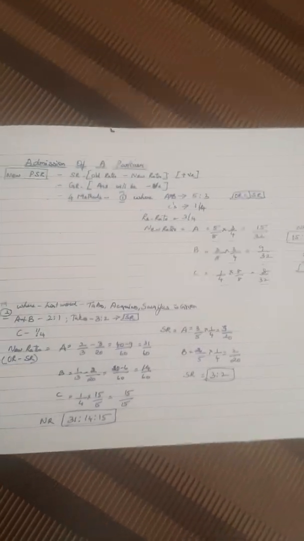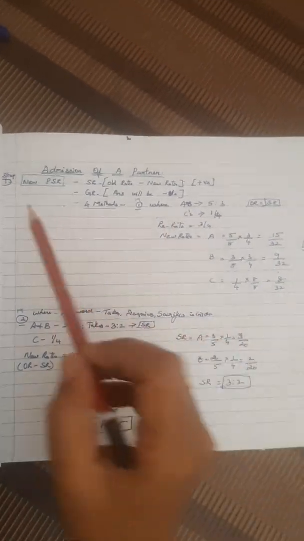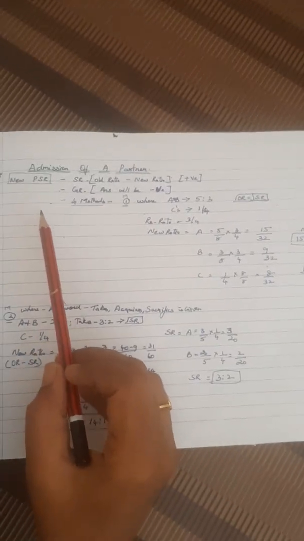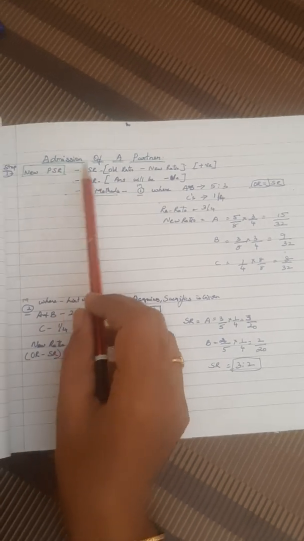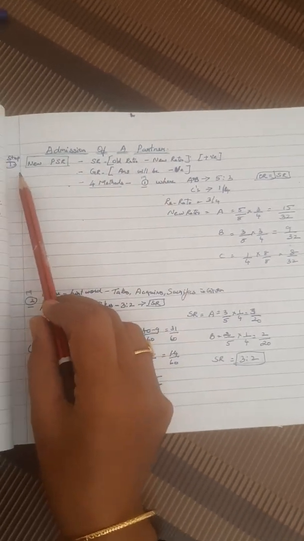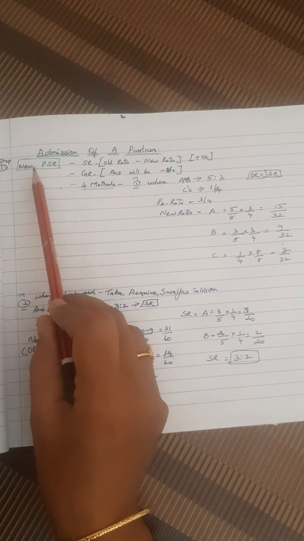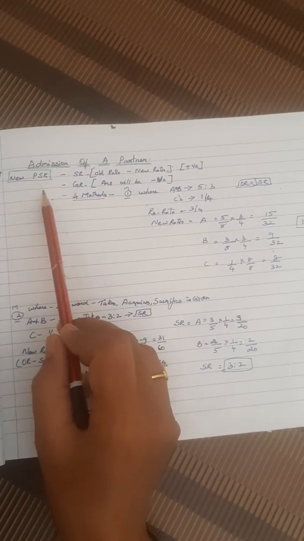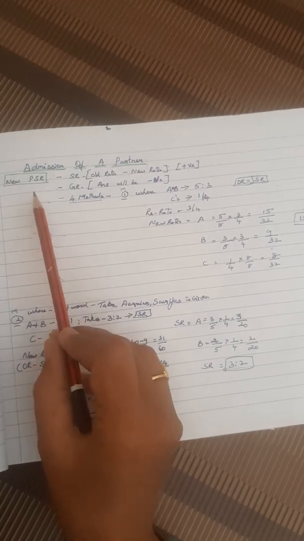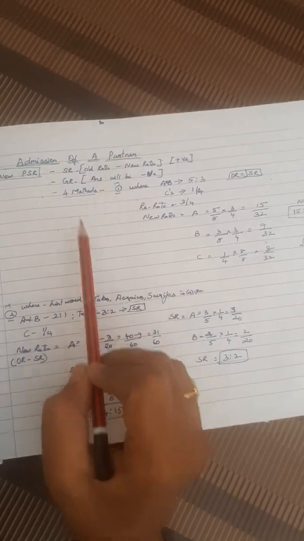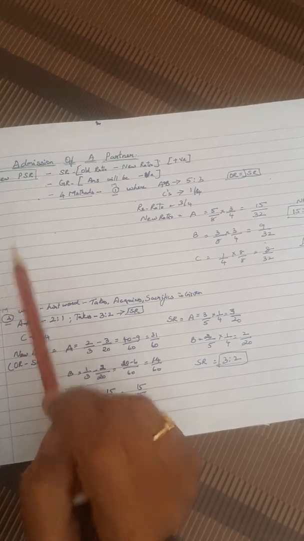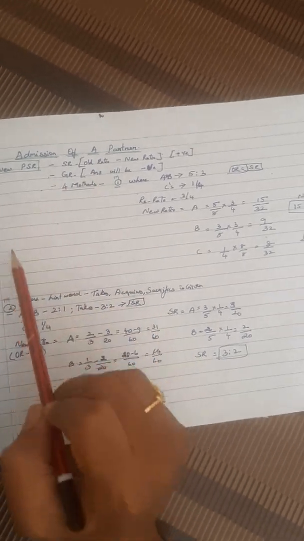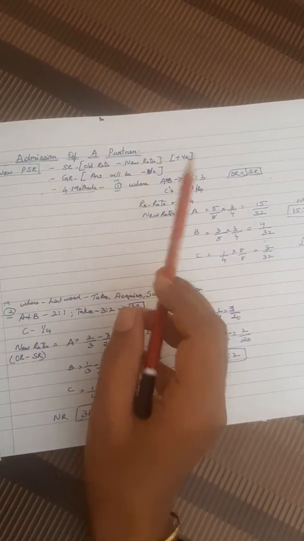First, initially, we are going to see about admission of a partner, and we are going to know how to calculate the new profit sharing ratio. This new profit sharing ratio we are going to calculate using 4 different methods. The formula for it is the old ratio minus new ratio.